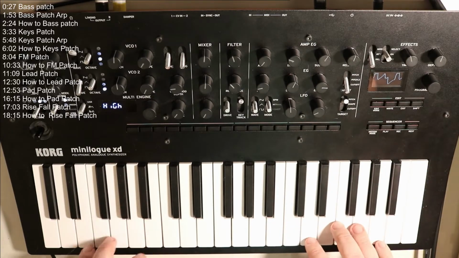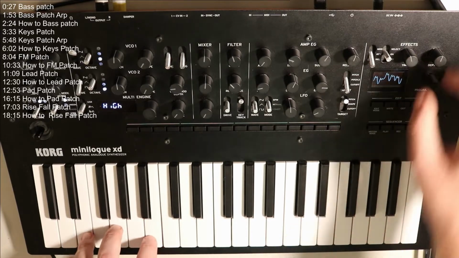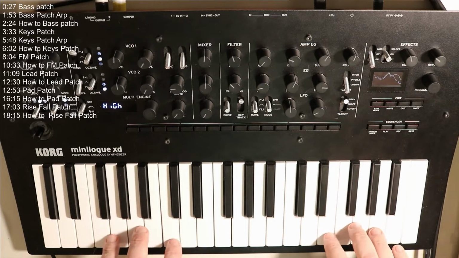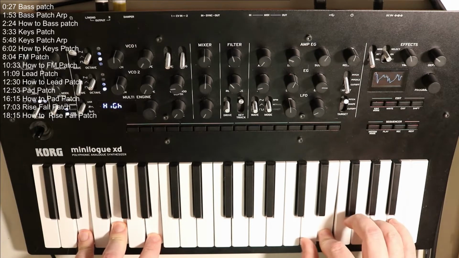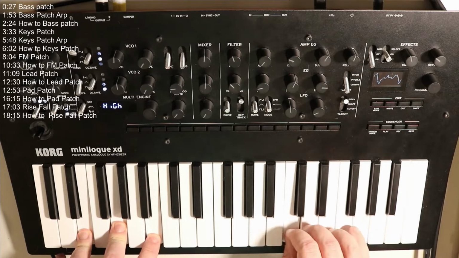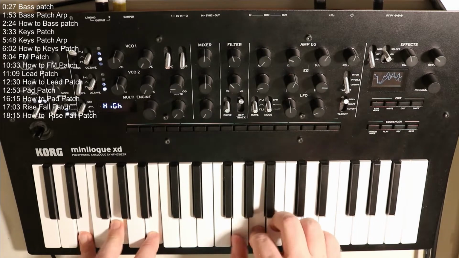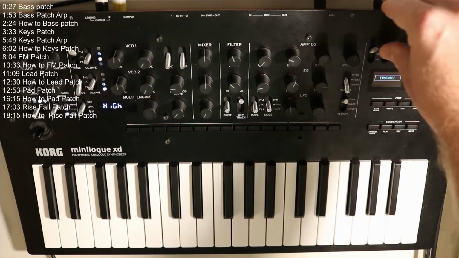Give it ping pong. Cool. And then we can go through and add like a chorus as well.